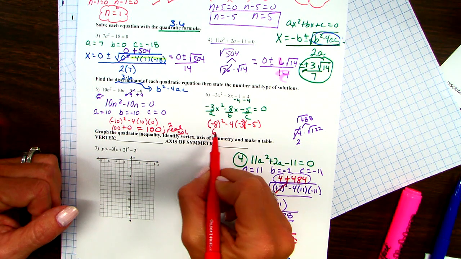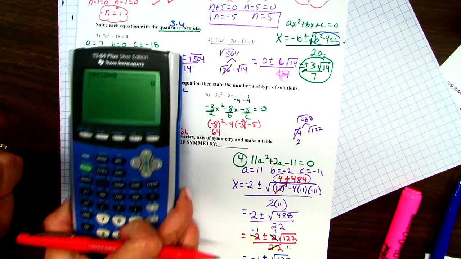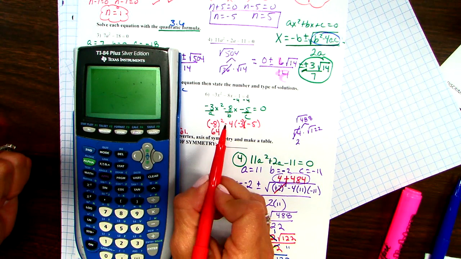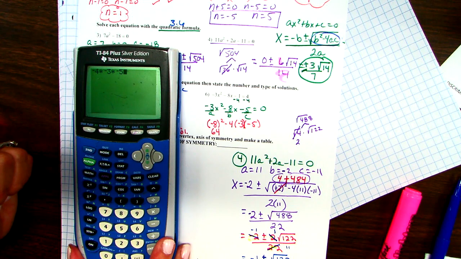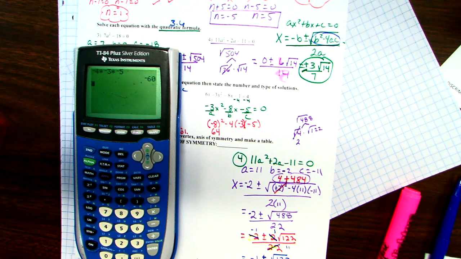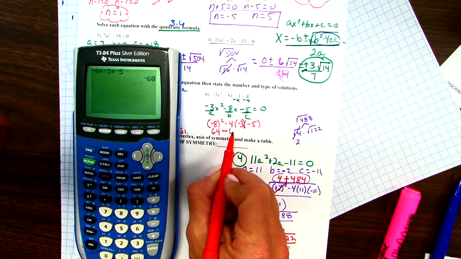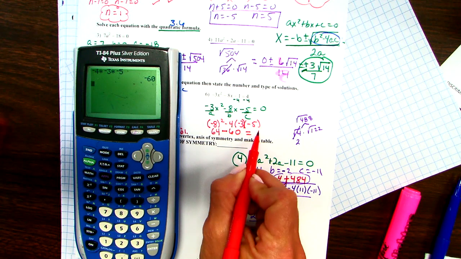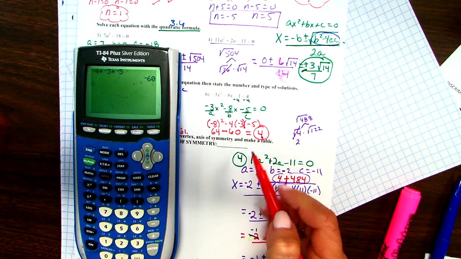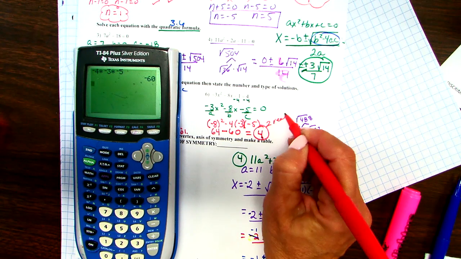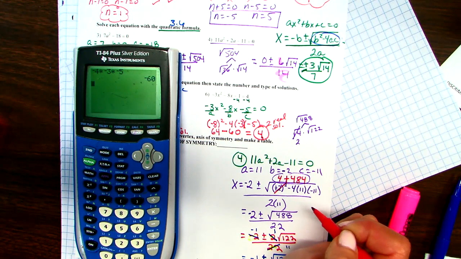Anything squared is positive. 8 times 8 is 64. And write in my calculator, guys, negative 4 times negative 3 times negative 5. Right in my calculator, I get minus 60, which is 4. This is my discriminant. The discriminant is 4. And this is another 2 real solutions.